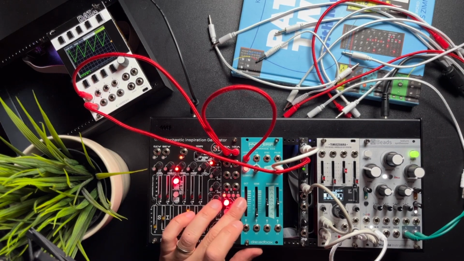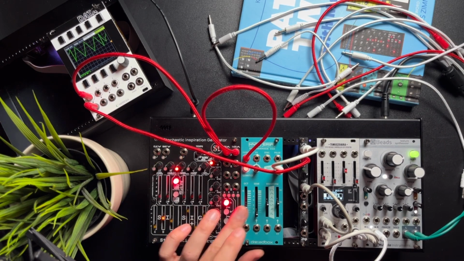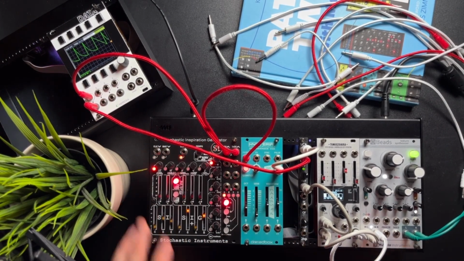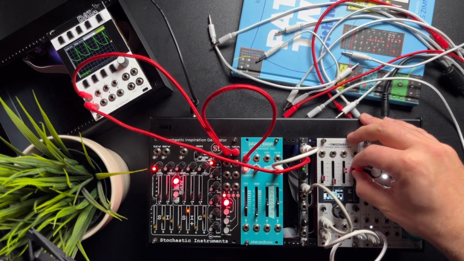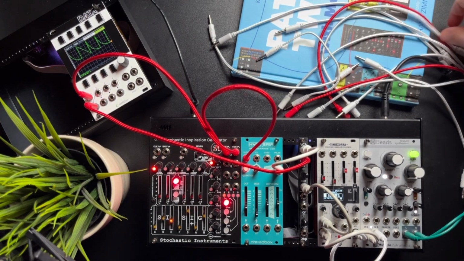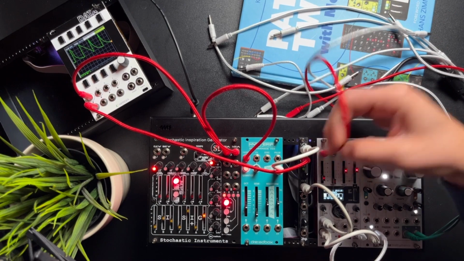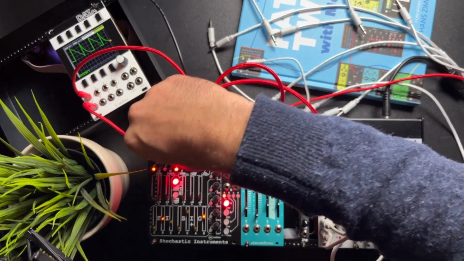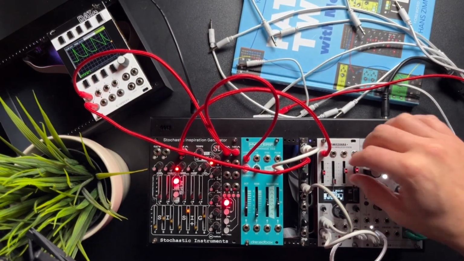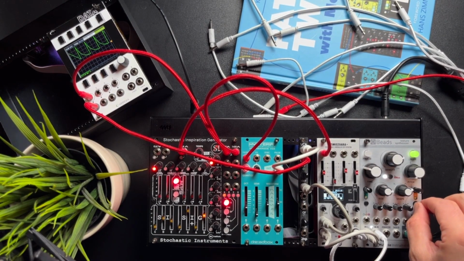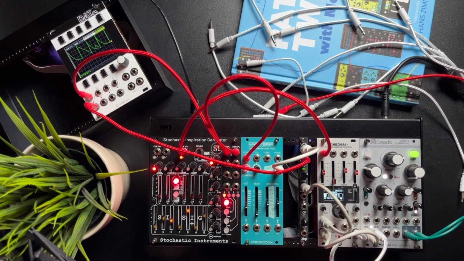Let's maybe use only this octave. Let's make it snappy again. Let's bring some delay in. We need to clock the delay with the clock out of the Stochastic Inspiration Generator. Bring some reverb in. Very nice.